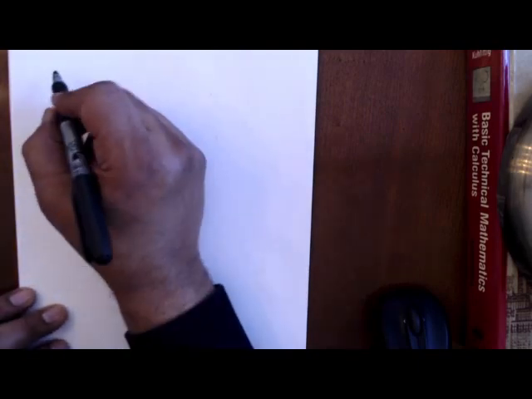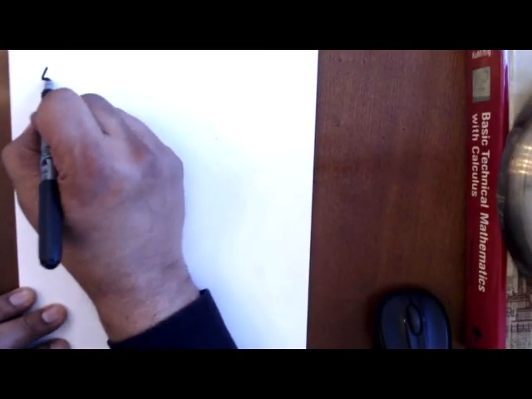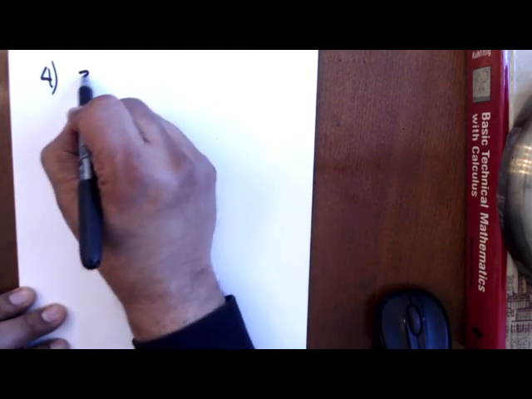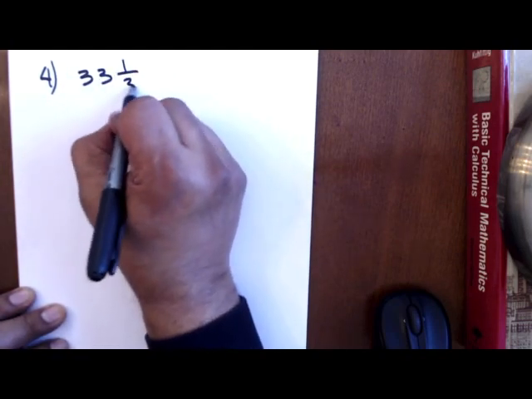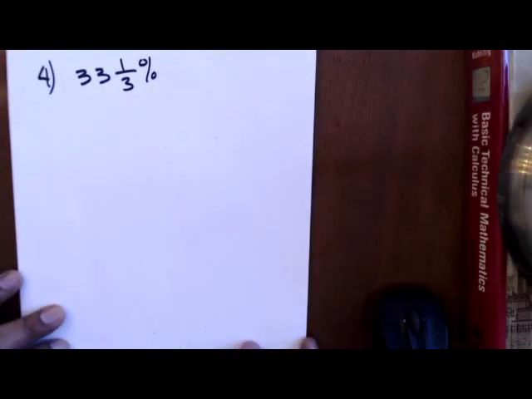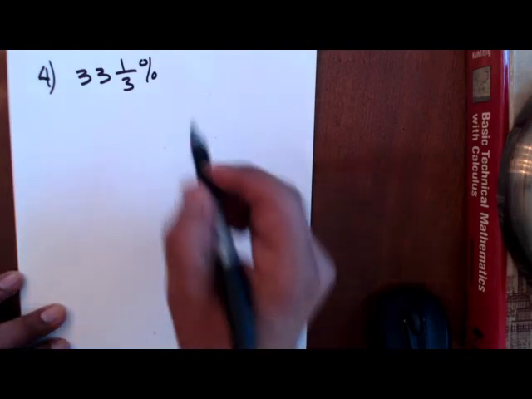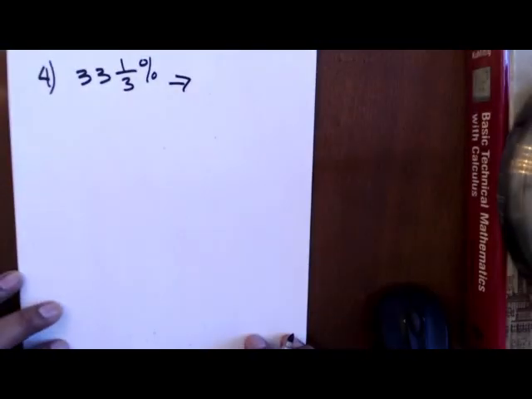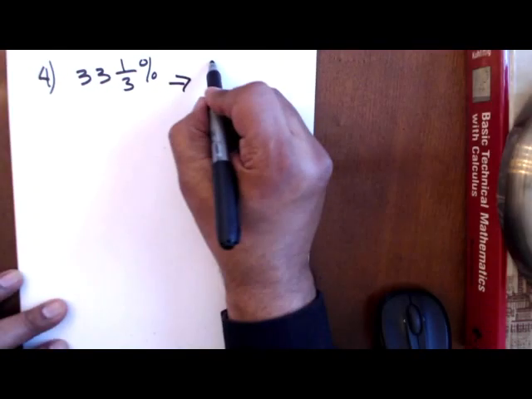Let's do one more example. Sometimes the examples are simple, straightforward, but sometimes they're complicated. For example, in this case, we have 33 1/3 as a percentage. That's a mixed number, and we need to convert this into a ratio, and again we have to follow the same procedure.